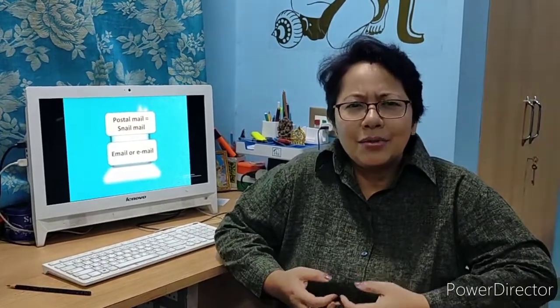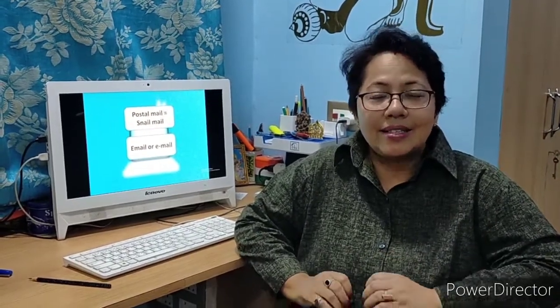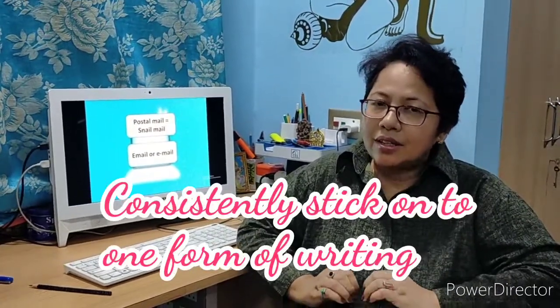Now we have this new technological innovation called the email. First things first, which one do you think is correct? Email with the hyphen or email without the hyphen? To make things clear for you, both are actually correct. You may choose whichever you want to. But if you're writing an examination, be consistent, sticking to just one form of writing, either with the hyphen or without the hyphen.